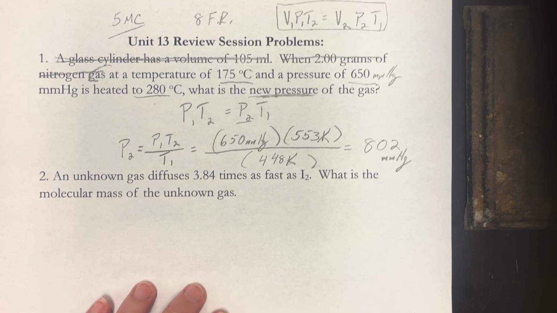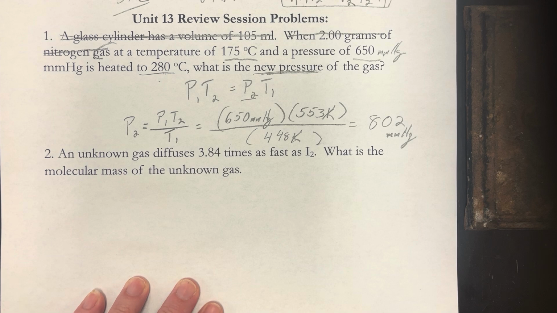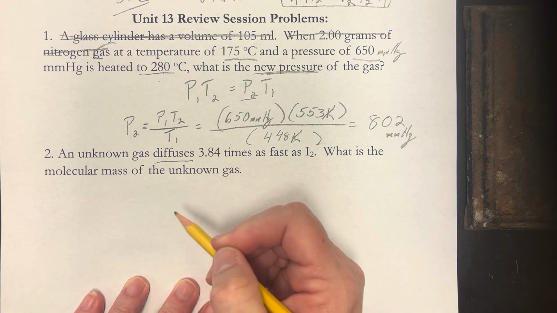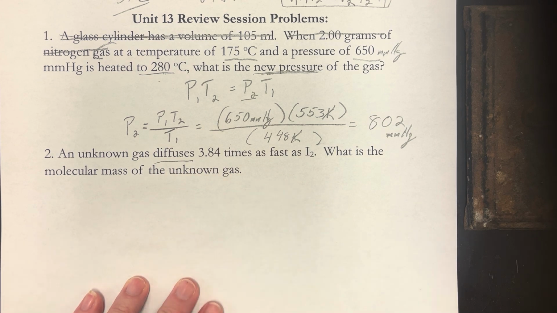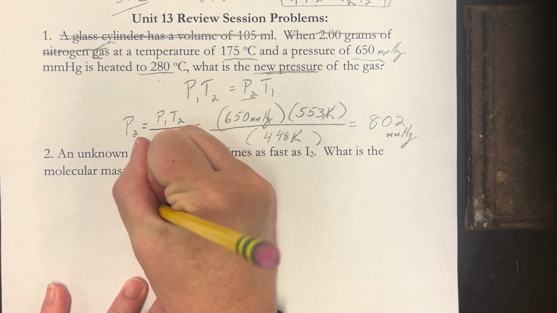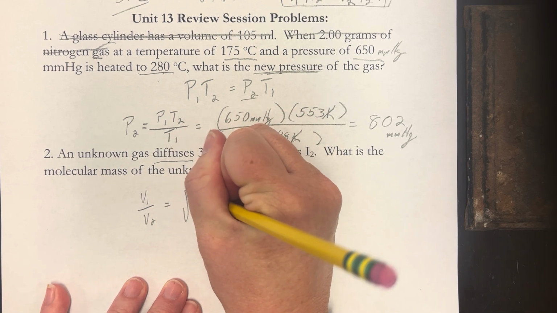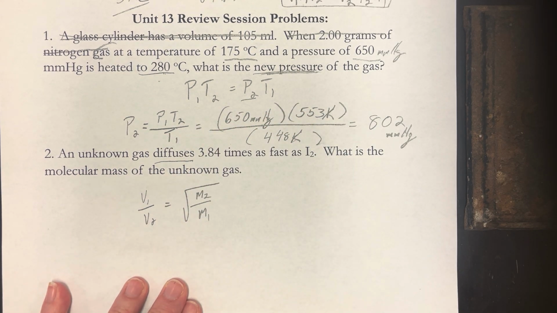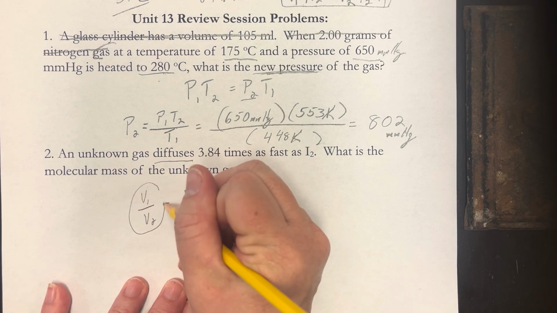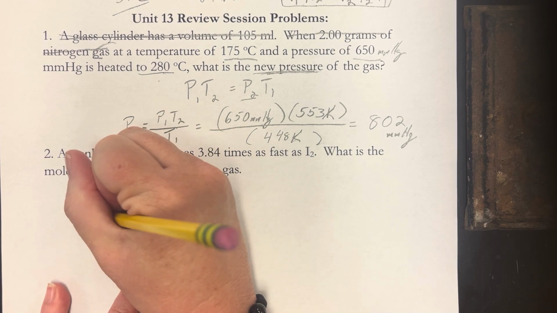Let's move on to number 2. An unknown gas diffuses 3.84 times as fast as I2. What is the molecular mass of the unknown gas? So we're talking about diffusion problems. With diffusion problems, we are going to be dealing with Graham's law. With Graham's law, remember we have V1 over V2 is equal to the square root of M2 over M1. This V1 over V2 is the rate of diffusion. It's called the relative rate of diffusion.